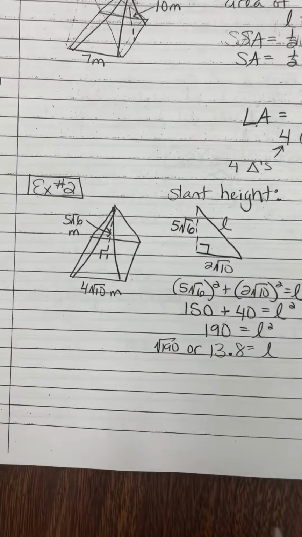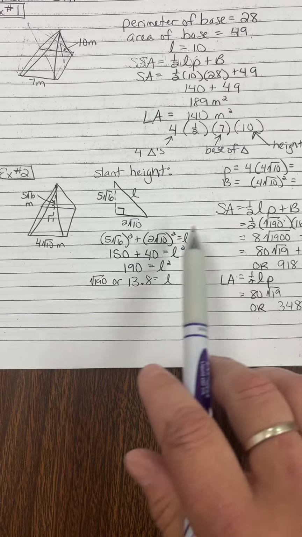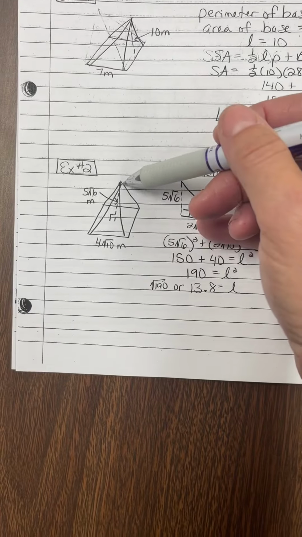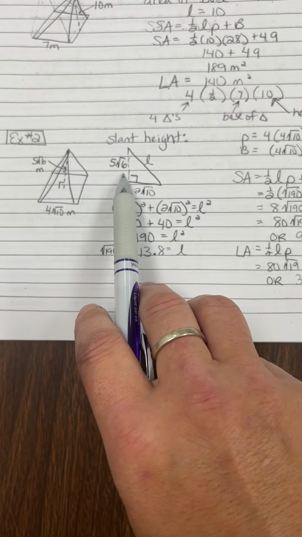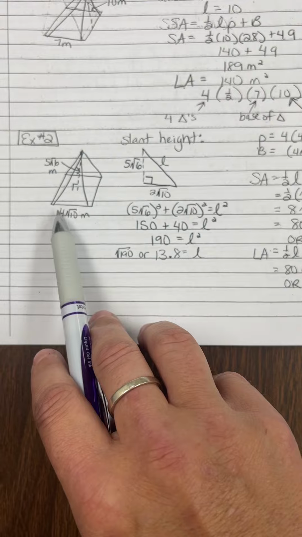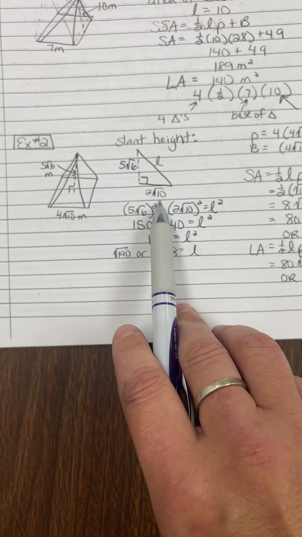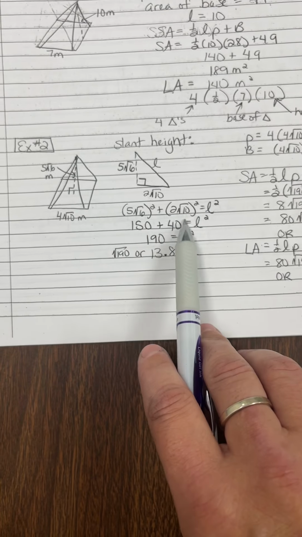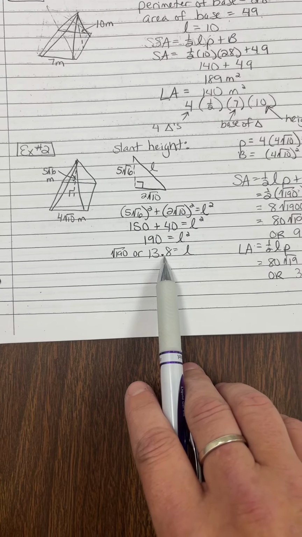Similar kind of problem, however, to find surface area, we need to know L. We don't know L. L is up the side here. So we can form a right triangle using the height, half of this length. So if this entire length is 4 square root of 10, half of that would be 2 square root of 10. Plug this into the Pythagorean theorem, and we find the L to be 13.8.